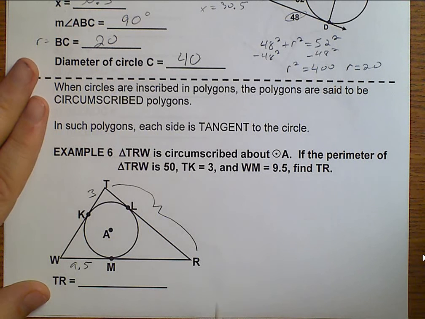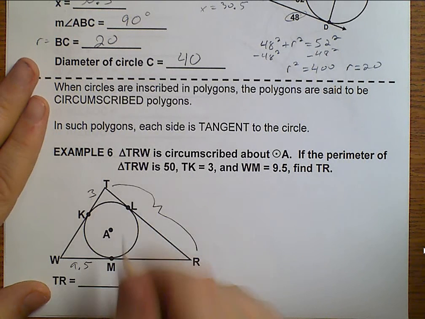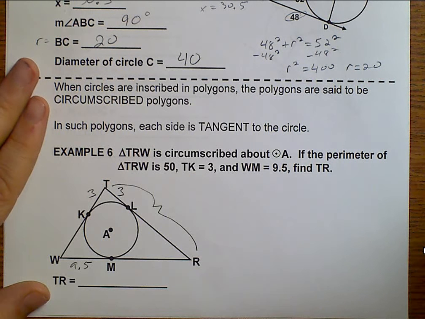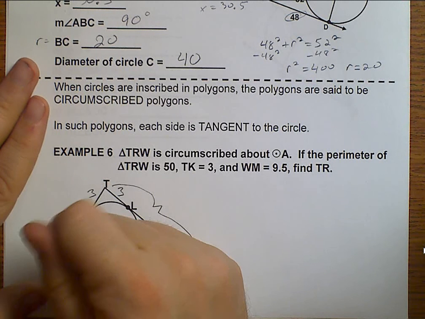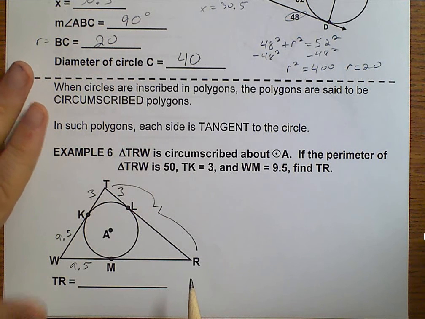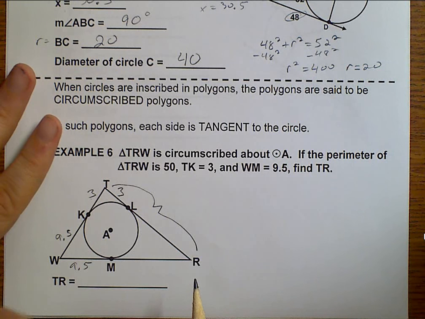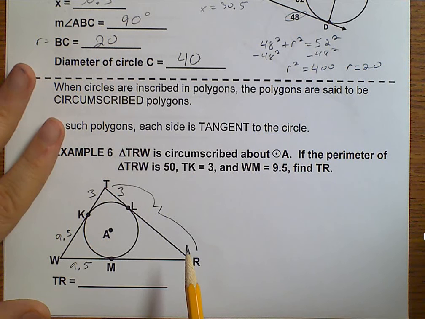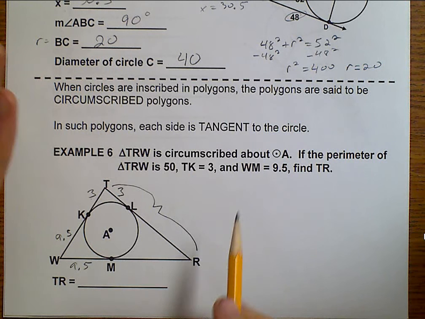Well, if this is 3, that means that this must also be 3. And this is 9.5, that means this must also be 9.5. And so now we just have to figure out what's left.